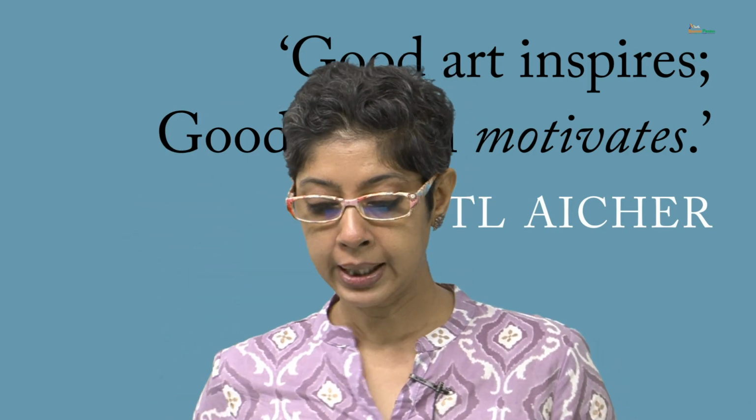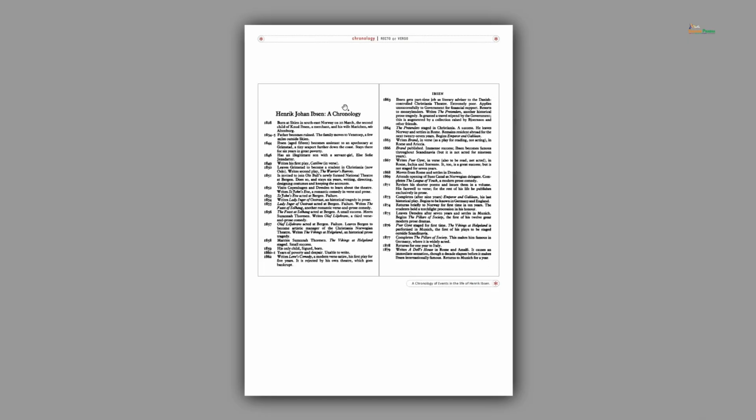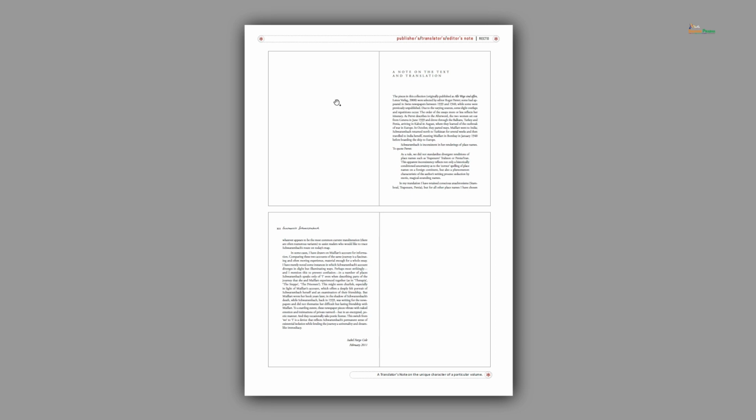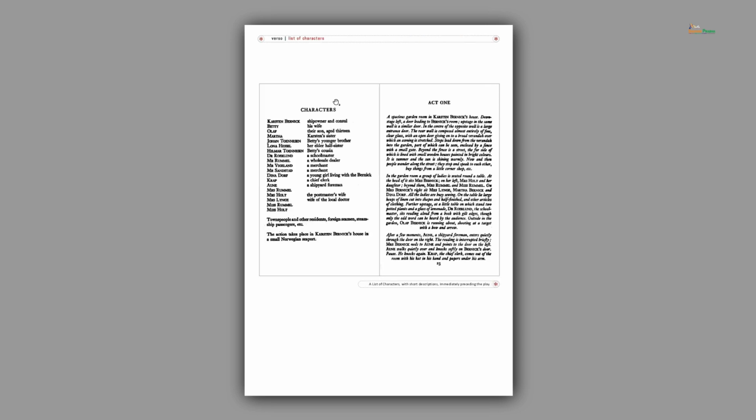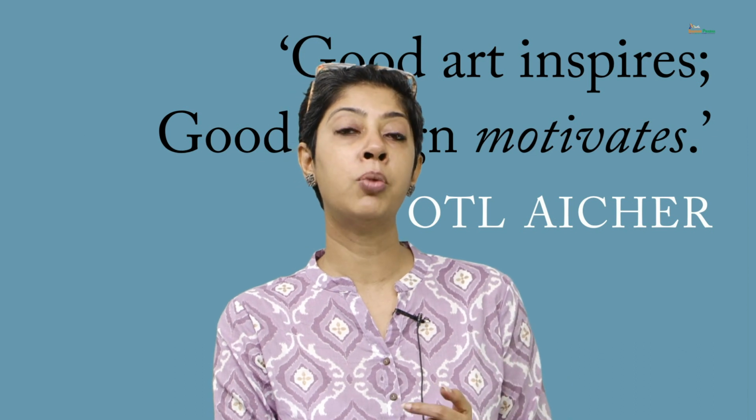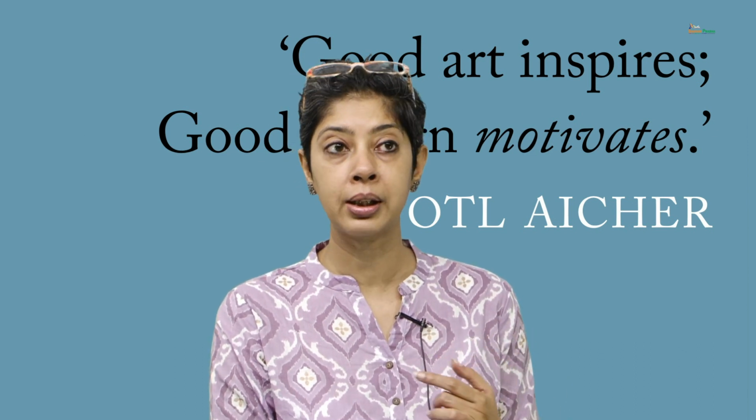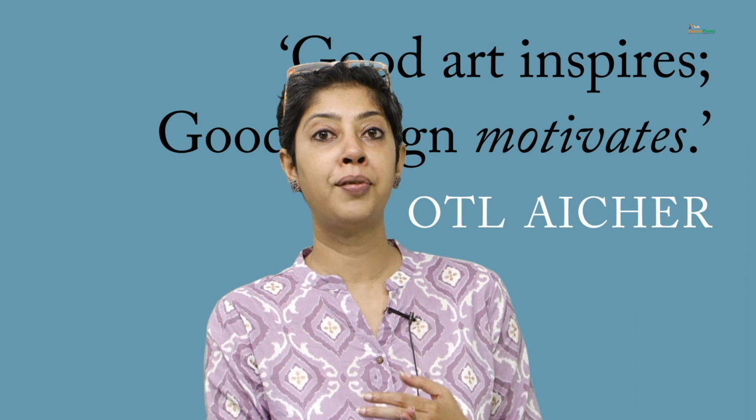We are almost at the end of the front matter, and before I wind up today's lecture, I would like you to look at the bit on the left hand side. It is very simple. You may have seen this in some of the books that you have written. It is basically a list of characters. It is almost like a cast and crew. This comes in books that are play scripts. This comes in books that are film scripts.